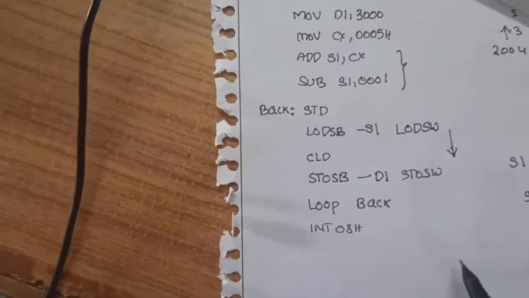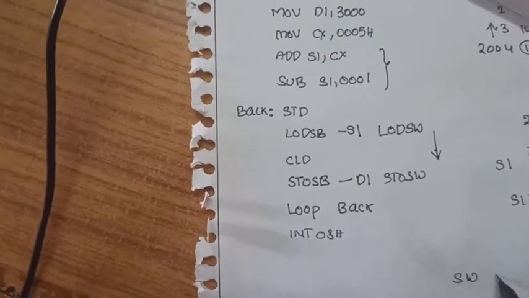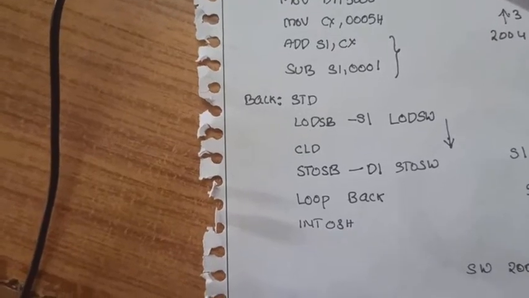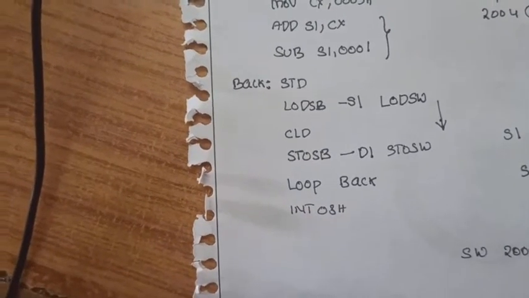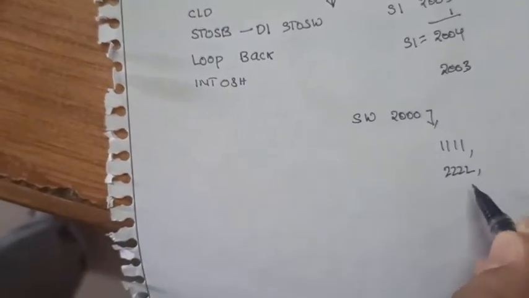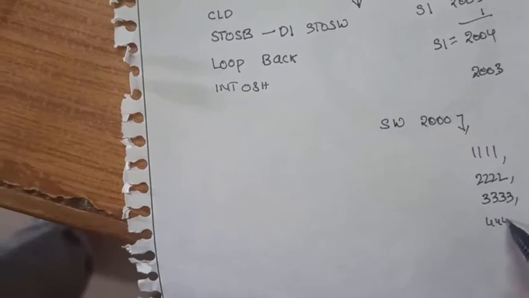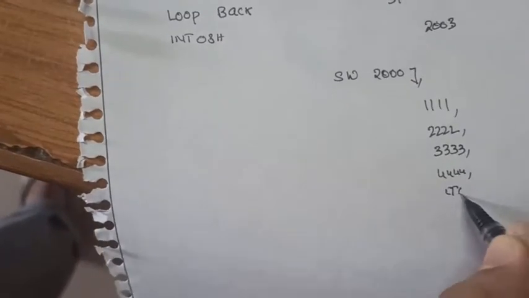For doing this, you have to give the input also in the form of words. How to give words? SW space 2000, enter. Here you can give words: 1111, comma 2222, comma 3333, comma 4444, comma 5555.